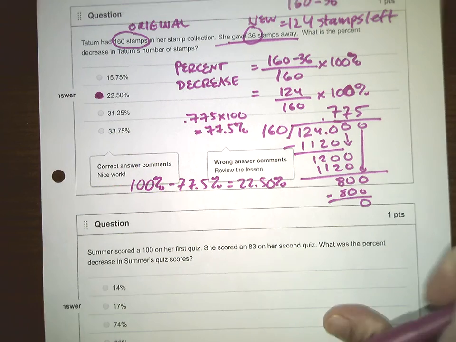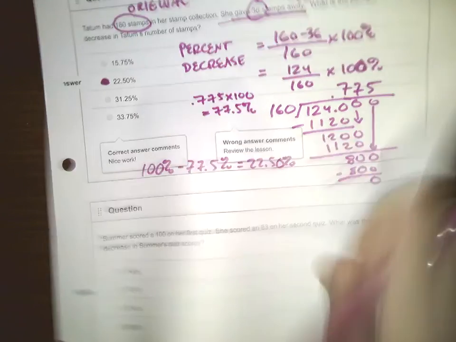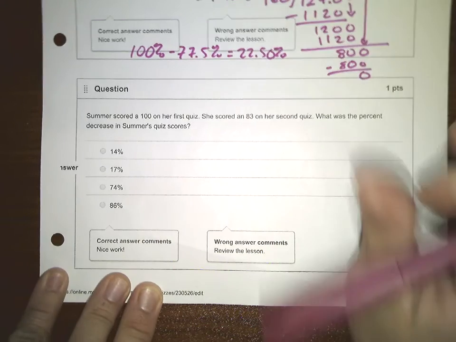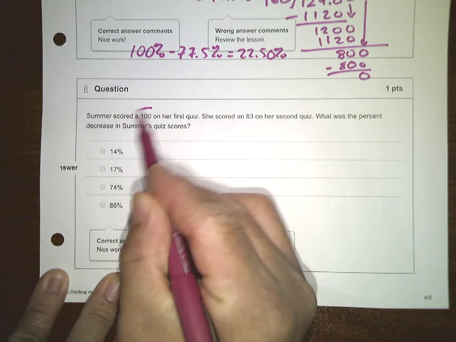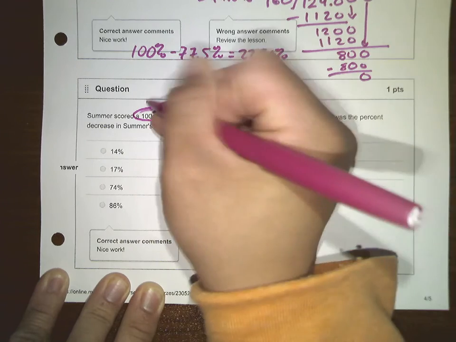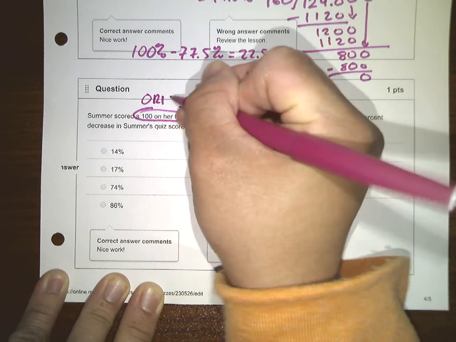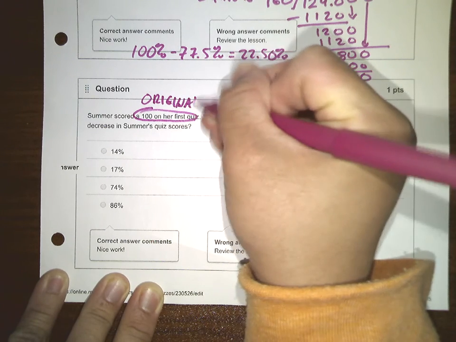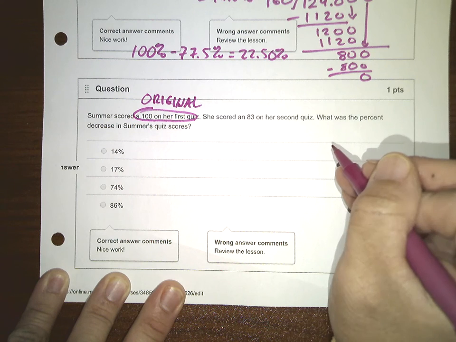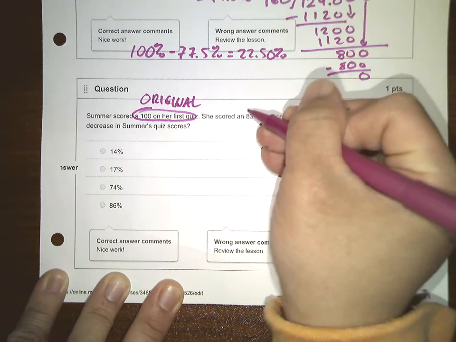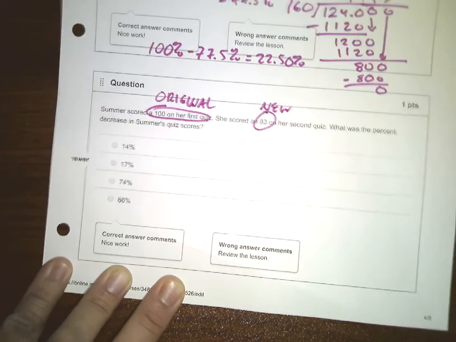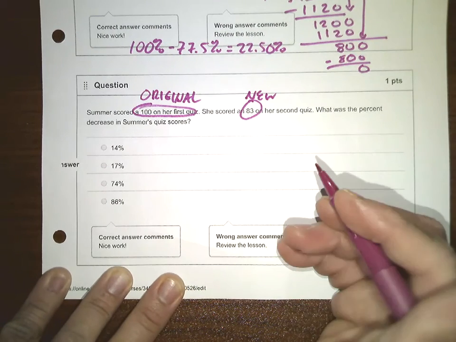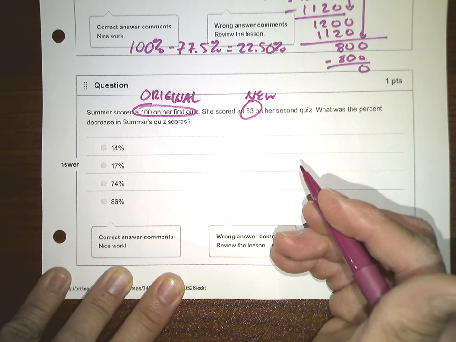All right, so let's try another example here. Summer scored a 100 on her first quiz, and so that is her original score, and she scored 83 on her second quiz. So that would be her new score. So what was the percent decrease in Summer's quiz scores?